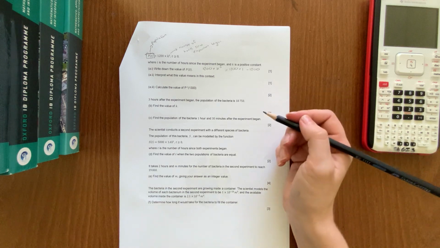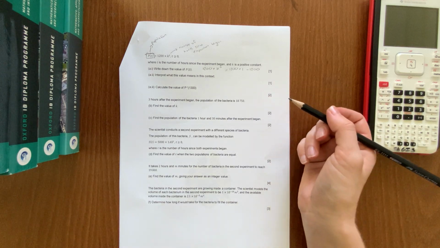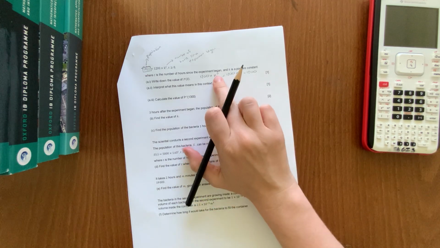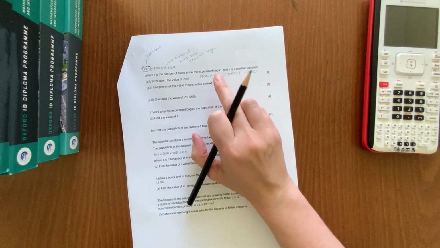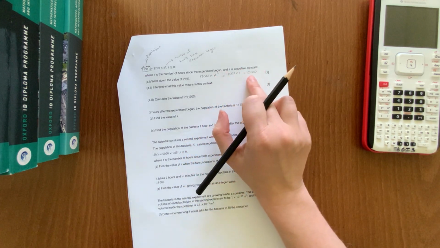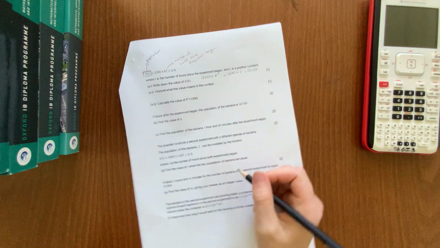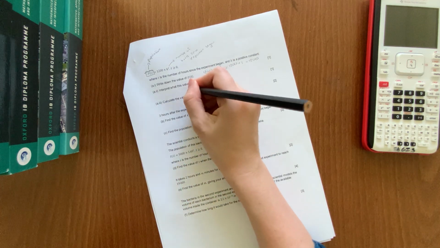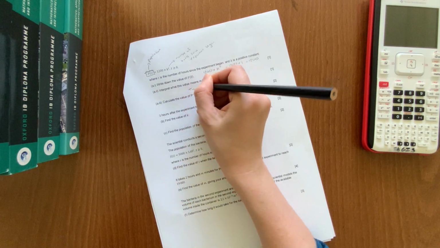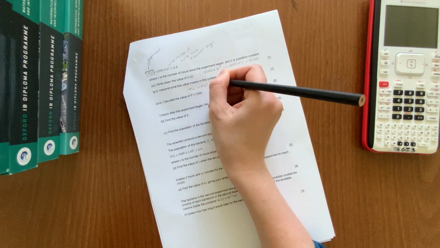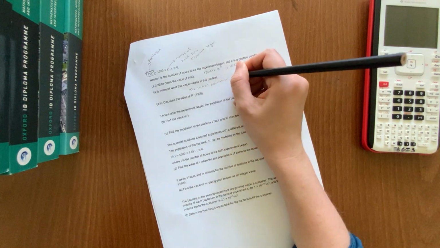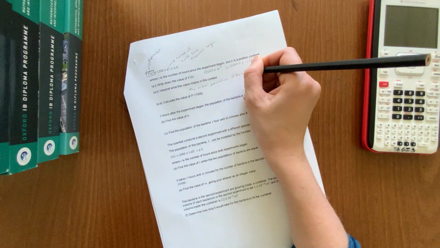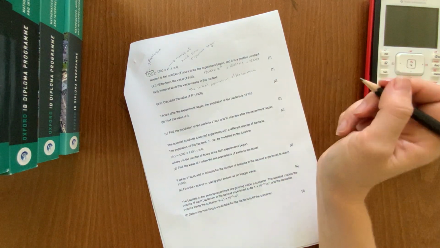It then says interpret what this value means in context. And in the context, so what we're saying is the time is 0, and this is the population of the bacteria. So you could either say the starting population of the bacteria or the initial population of the bacteria. Either of those would be fine.